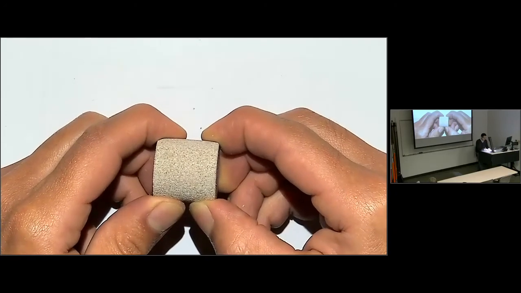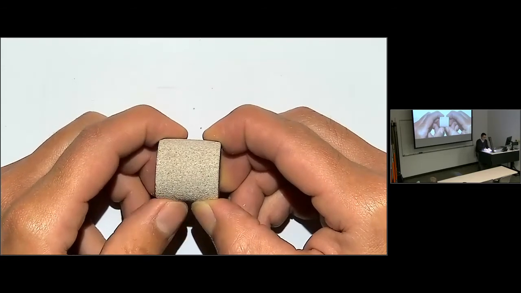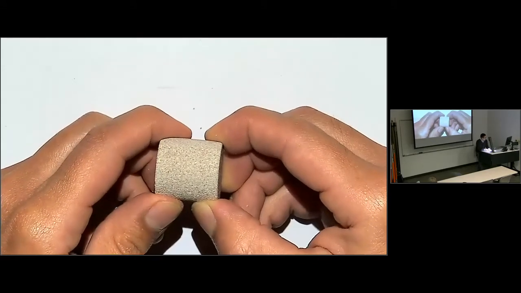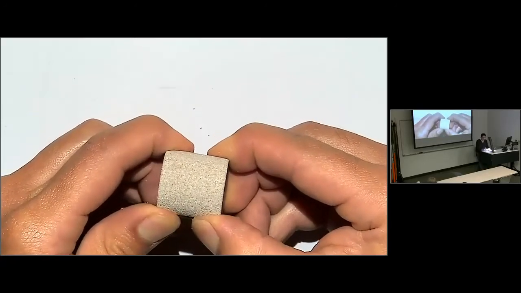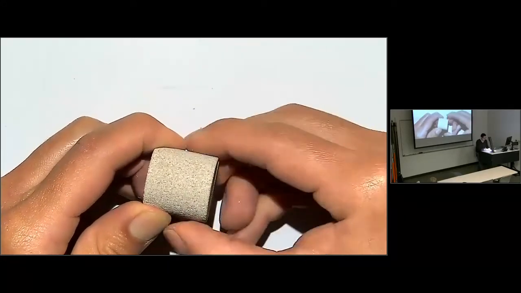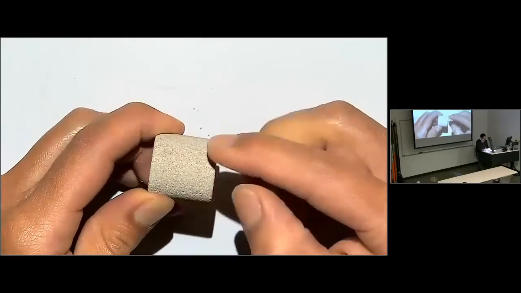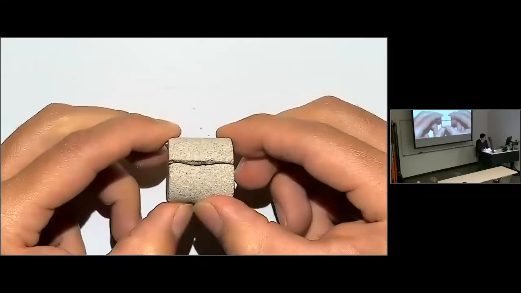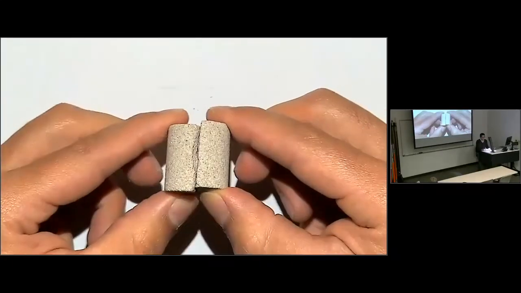It may look like a silly example, but I think it's a very good one. So if I were to pull in this direction, I'm trying to pull now in this direction, but really I cannot break it. But look, I do this, I turn it, and I can open it very, very easily.